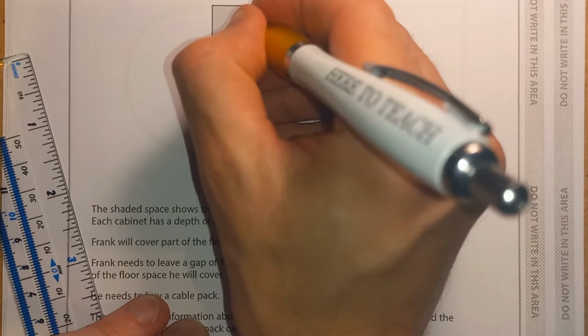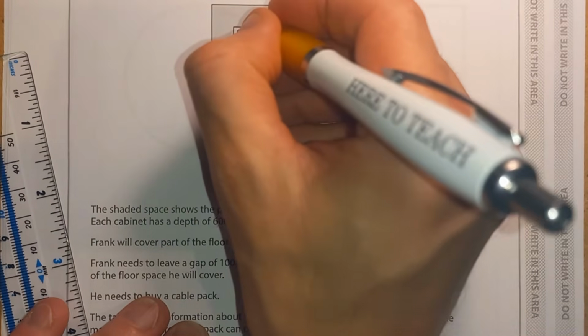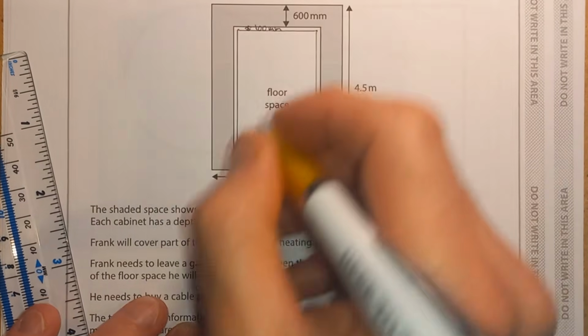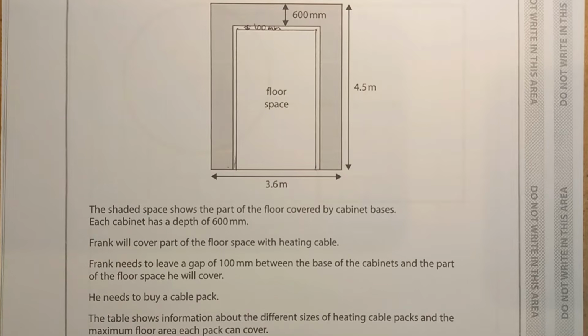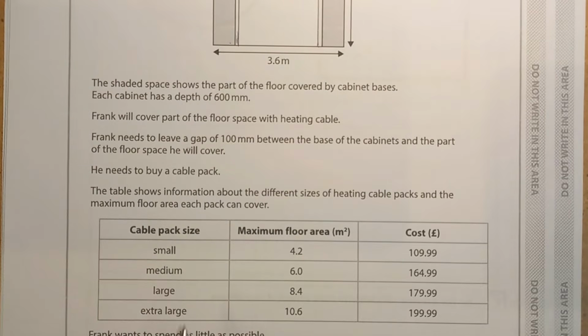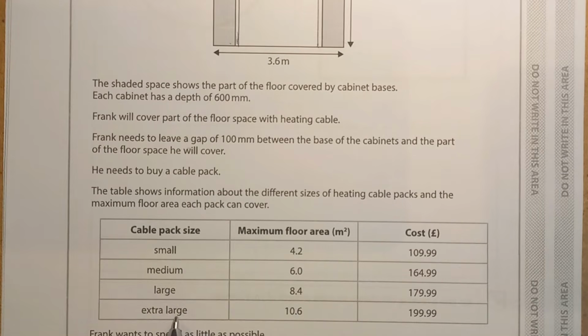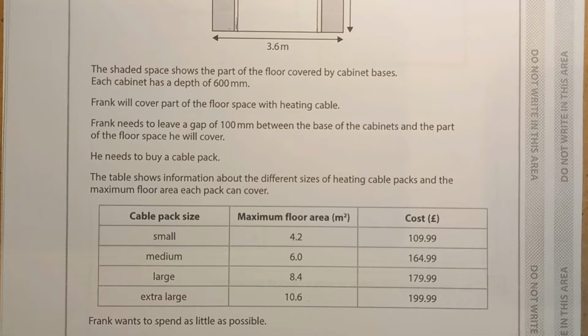Yeah. And that little gap there, if we can draw it on, they've told us is 100 millimeters. So it goes all the way around. Okay. He needs to buy a cable pack. The table shows information about the different sizes of heating cable packs and the maximum floor area each pack can cover. So we've got that down here. We've got a small, a medium, a large, or an extra large. This is the maximum floor area it will cover for each one, and this is the cost of each one. Frank wants to spend as little as possible.